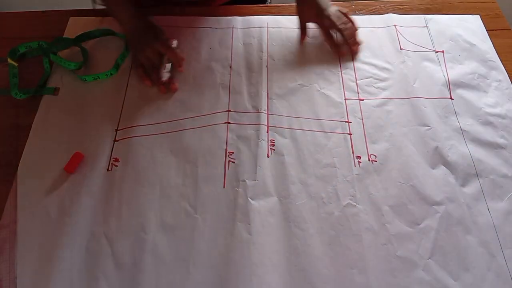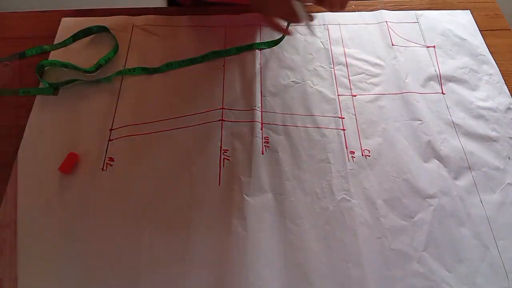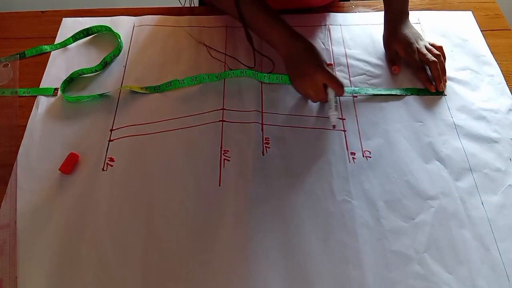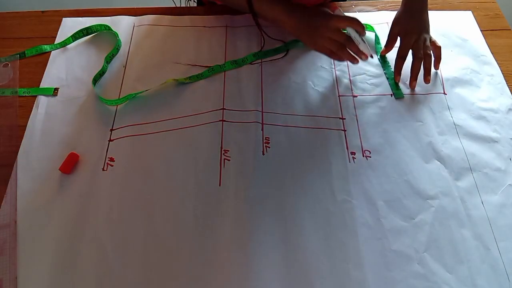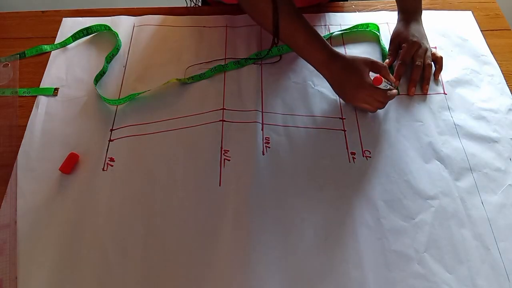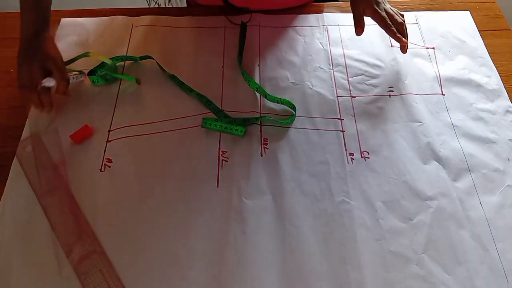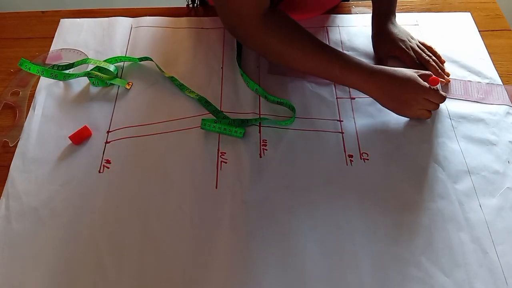So after that, we are going to mark our armhole line. Before that, you divide your armhole line, this line, into two, which will give us 4 inches. Then you come up here by half inch. Half inch will be... you're going to be connecting this way.